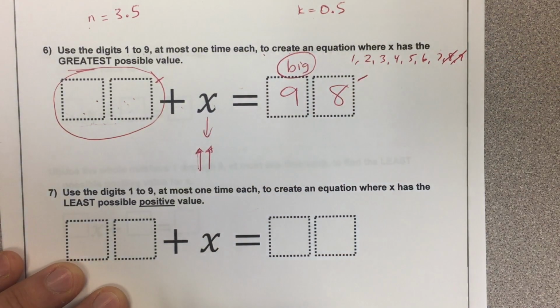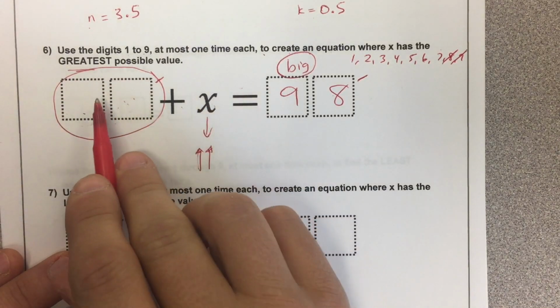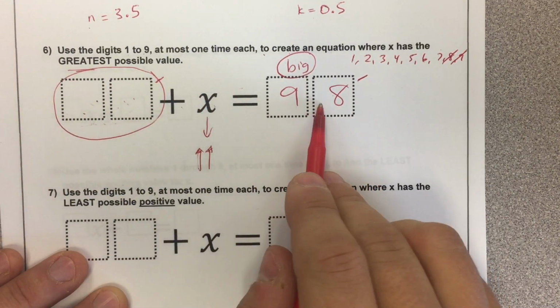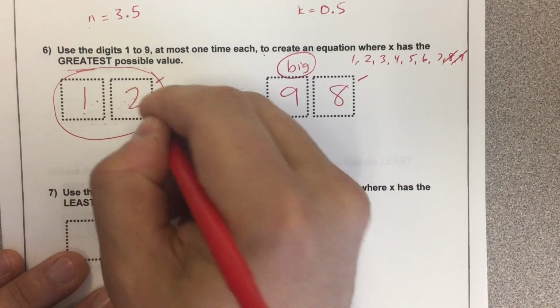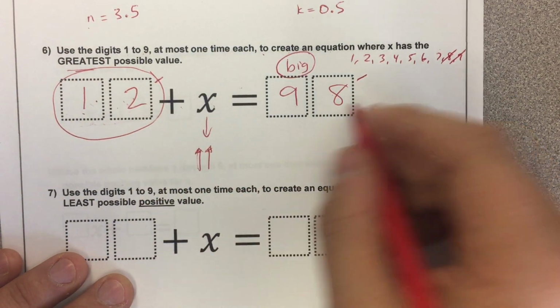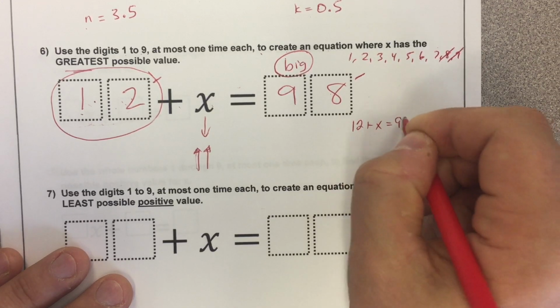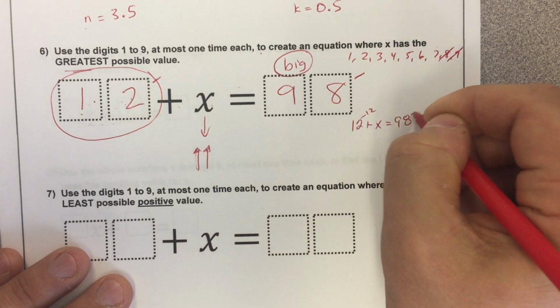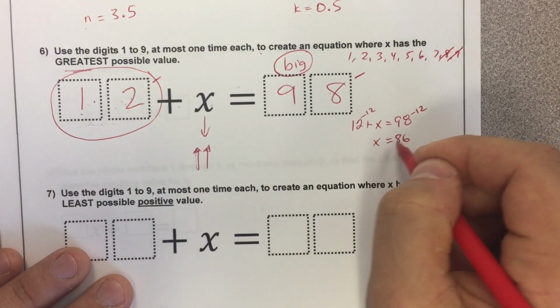So I've used my 9 and I've used my 8. And then I have to think about what I can put here because I'm going to be subtracting this amount from this amount here. And so I have a 1 and a 2 left. So I guess the smallest one I can do is 12. And then if I were to prove that this works here and figure out the value of x, if I had 12 plus x equals 98, I'd have to subtract 12 from both sides. And then x is going to be 86.